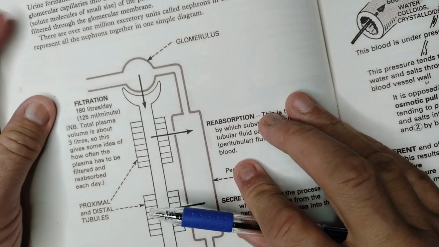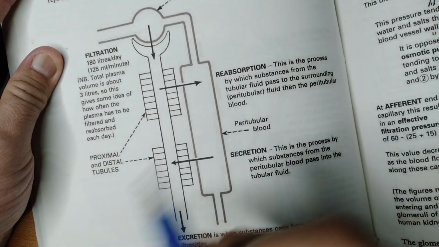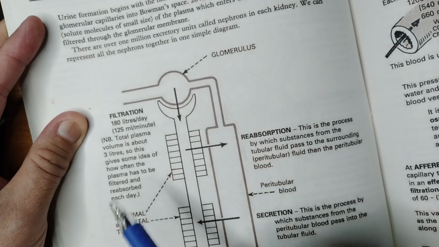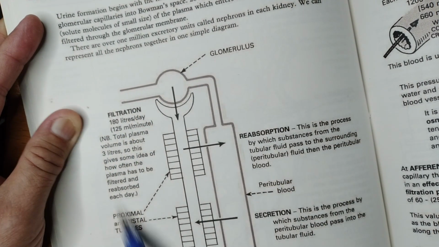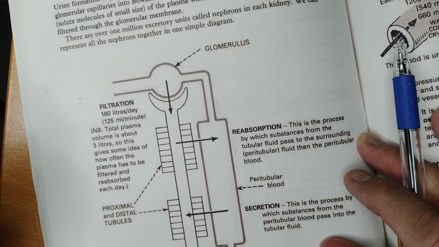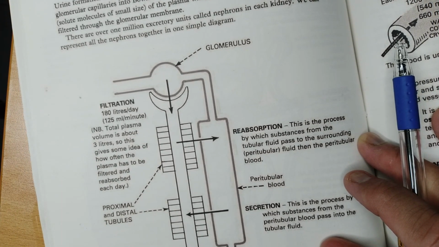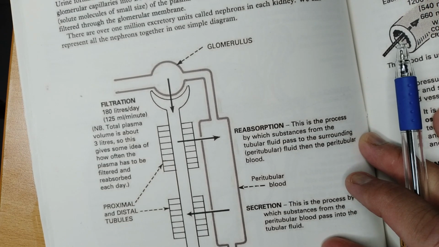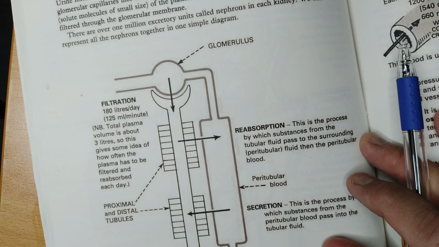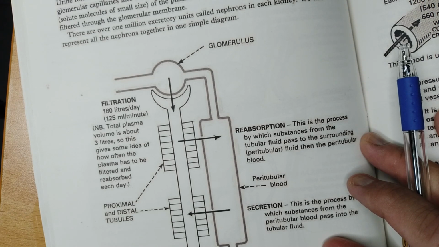Urine formation actually starts in the glomerulus. This is the glomerulus. We have read it in detail. This is a simple diagram which shows that urine formation starts with filtration of essentially protein free plasma through the glomerular capillaries into the Bowman space. 20% of the water and crystalloid constituents, solutes, molecules of small size of the plasma which enter the kidney via the renal artery is filtered through the glomerular membrane.